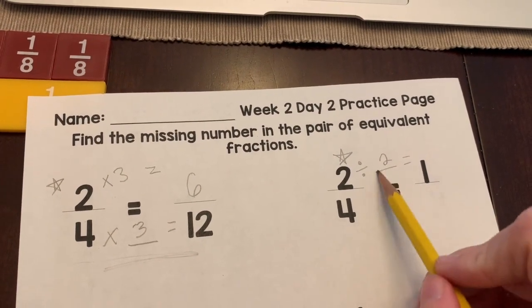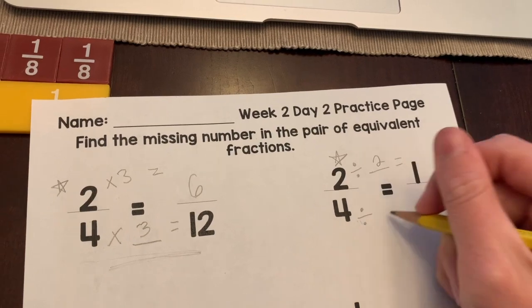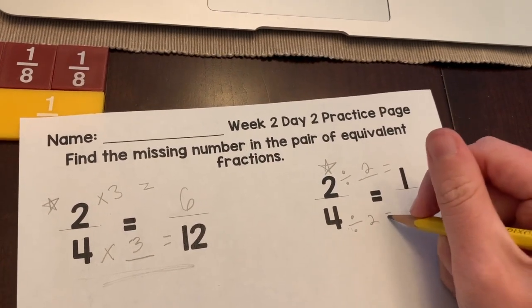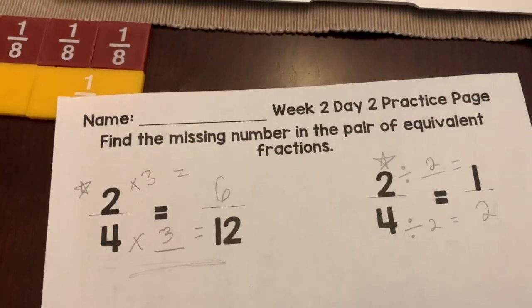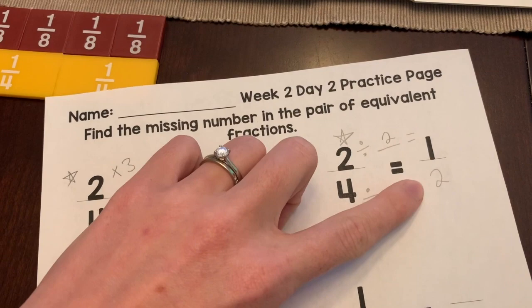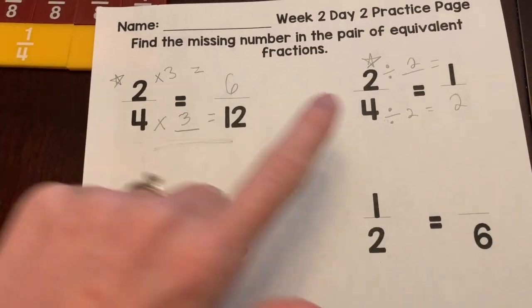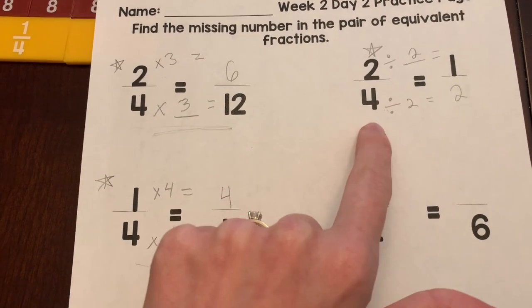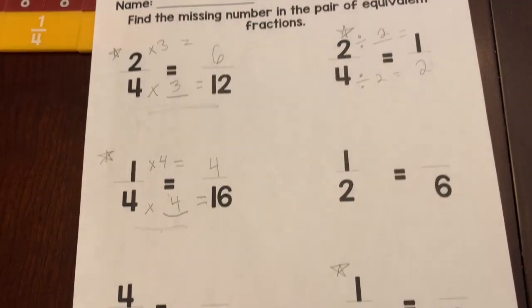Whatever we do to the top, we do to the bottom. So we say 4 divided by 2 equals 2. And we can check this one with our tiles. And we know that 2/4 is equivalent to 1/2. We proved that earlier. I believe that's the only one that you'll see like this where you have to find the denominator. So if that one was tricky, don't worry about it.